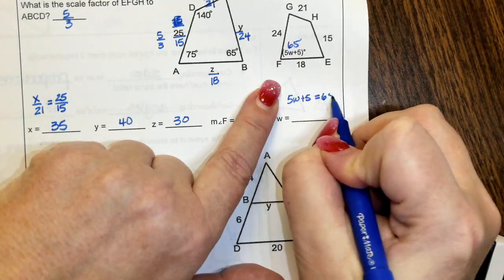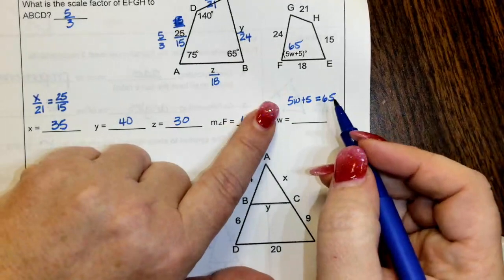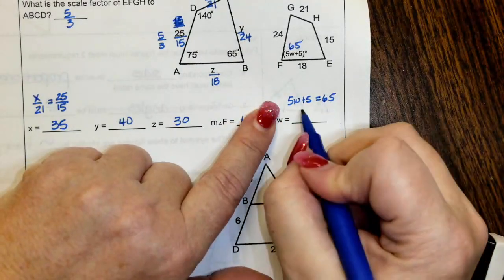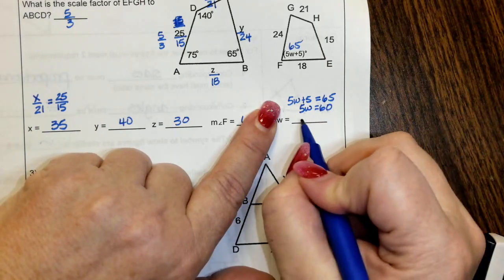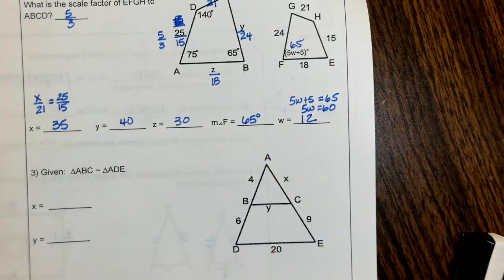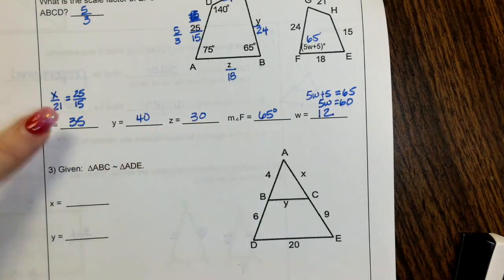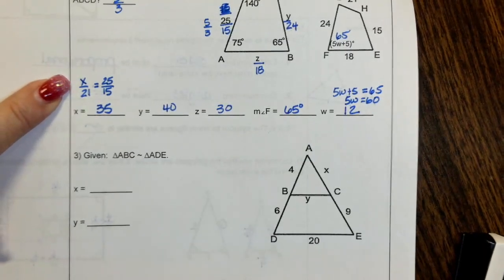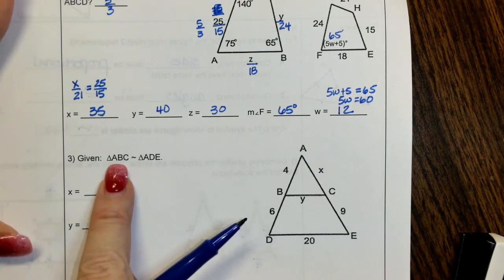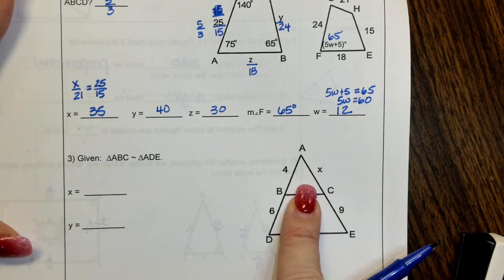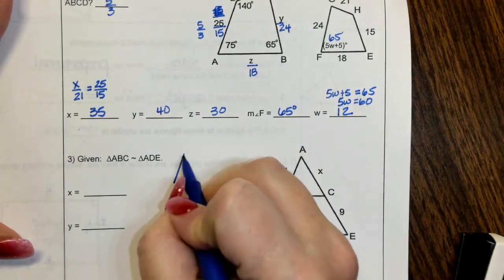Okay? Now on this next one, notice it's ABC, which is this small triangle, is similar to ADE, which is this big triangle. So if we separate this into two triangles so that it's easier to see, that's important because we need to see AB is 4, AC is X, and BC is Y. And then AD, we need to look at how long this whole thing is.